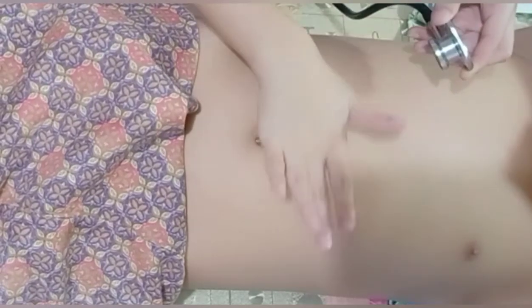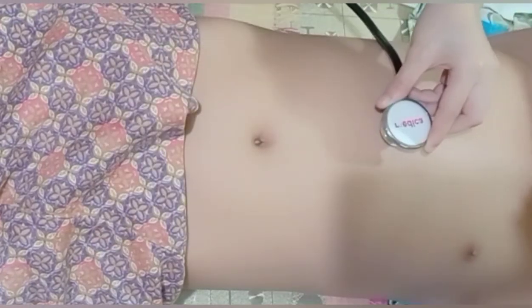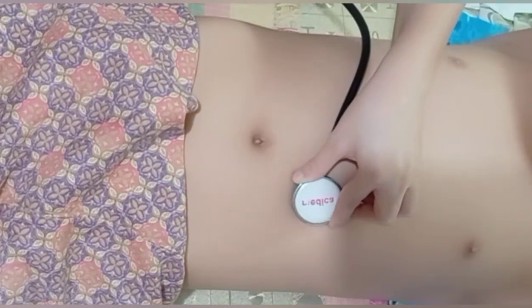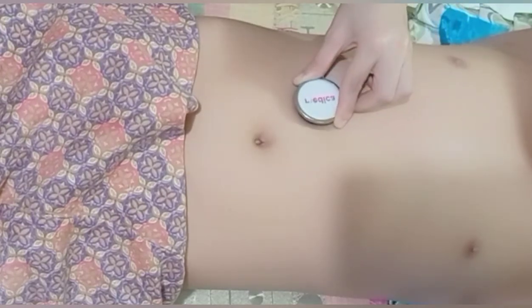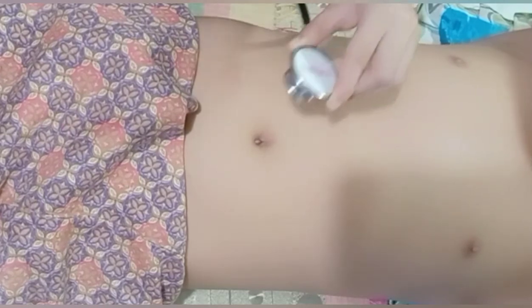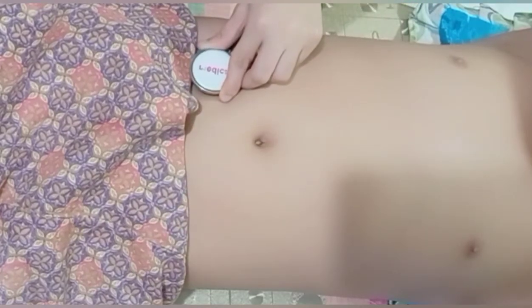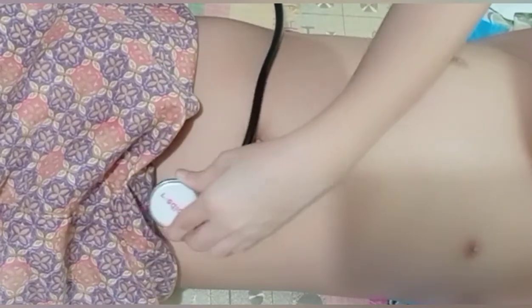We are going to listen for bruits over the aorta, the renal, the iliac, and the femoral arteries. Bruits weren't heard.